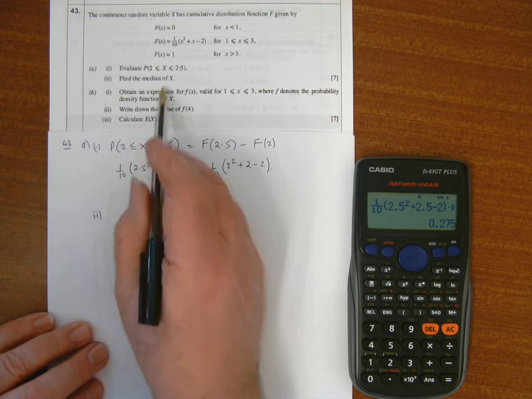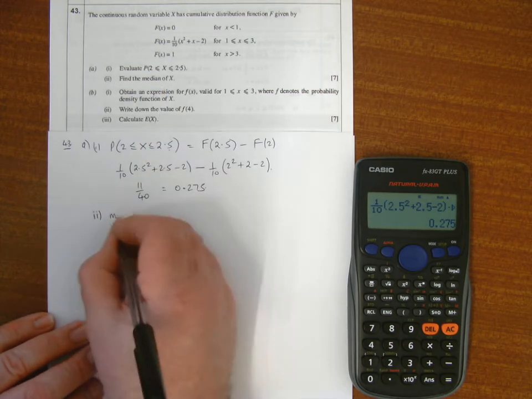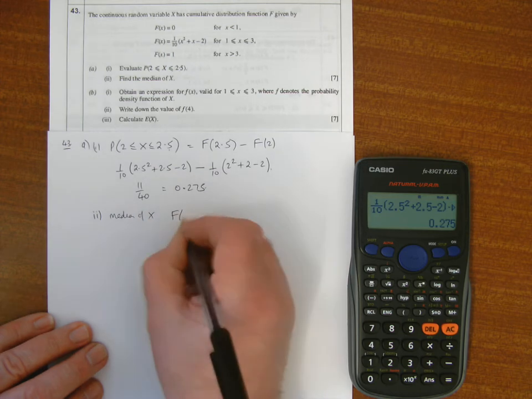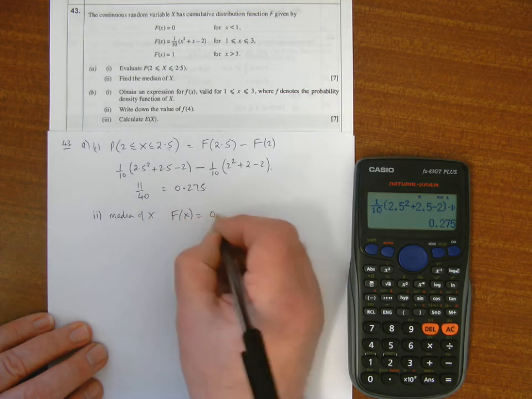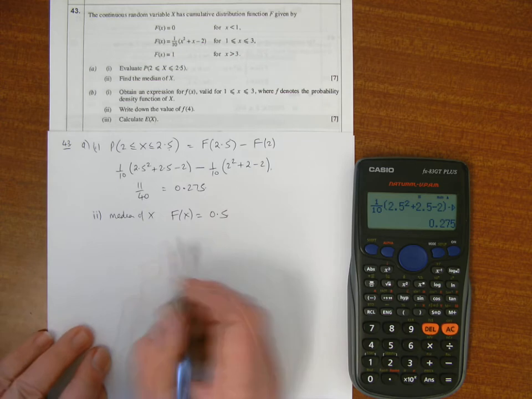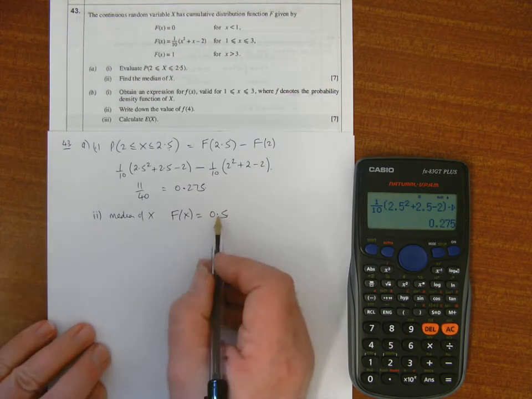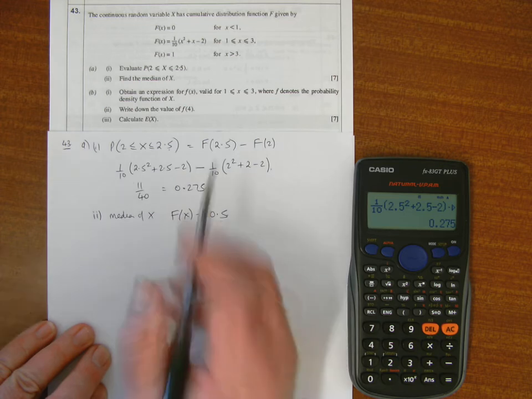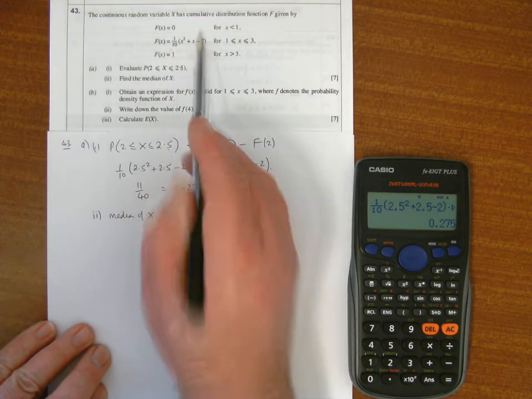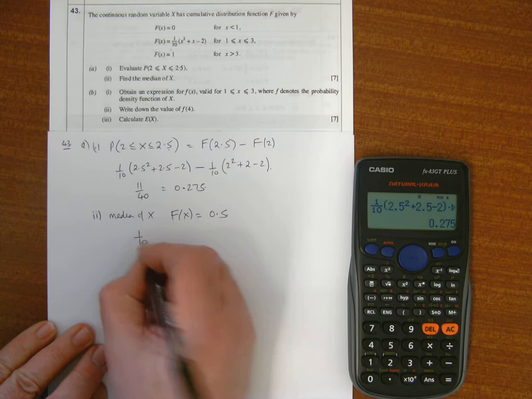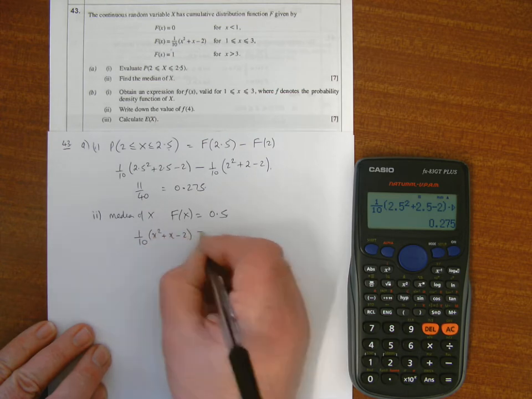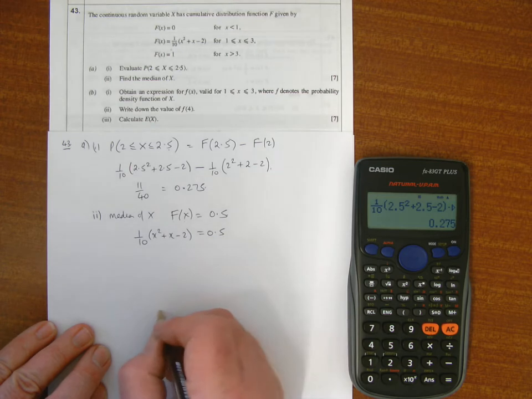Second part, I want to find the median of x. The median of x is when capital F of x is equal to 0.5. That's when I've got half the area. So I'm solving capital F of x equal to 0.5, 1/10 of x squared plus x minus 2 equals 0.5.